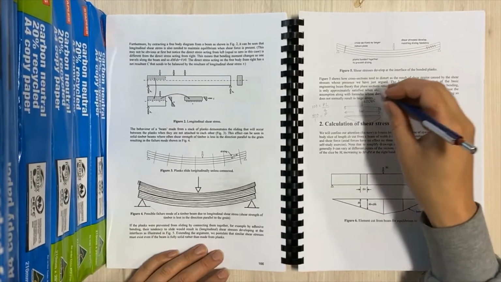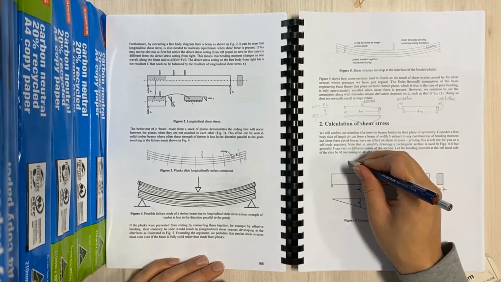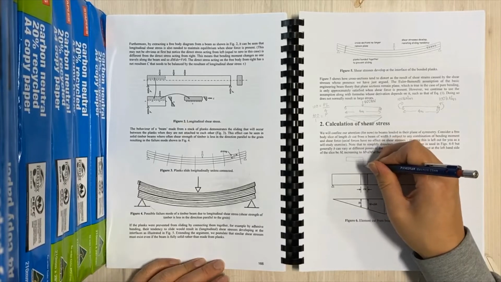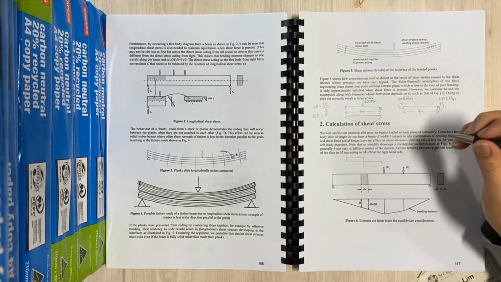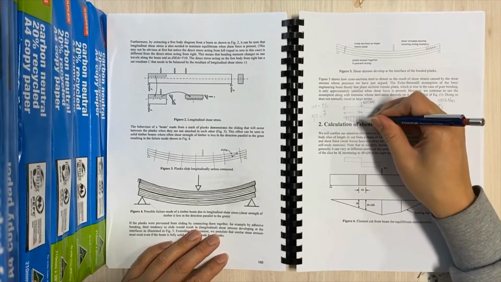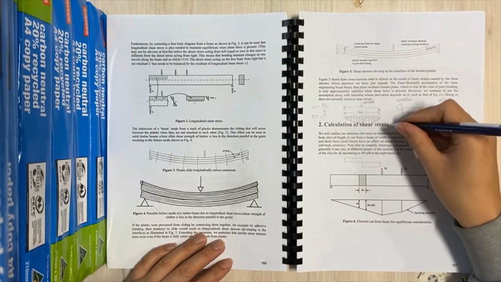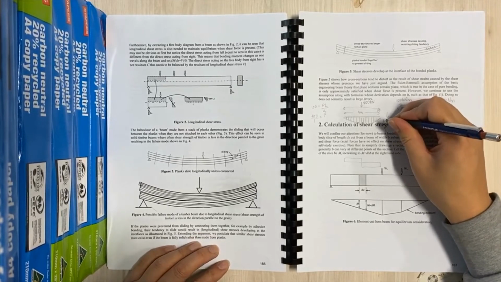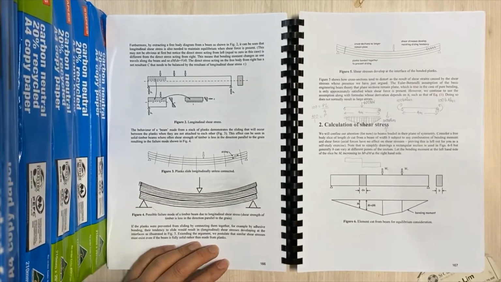And we would also get a shear force diagram like that. Here we apply a moment, and the magnitude of that is going to be, hope I've got that right, 100 kilonewton meters.